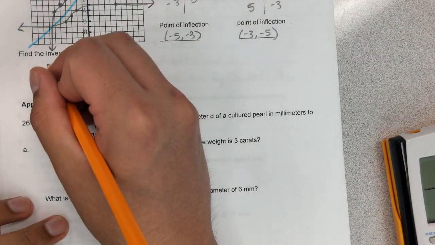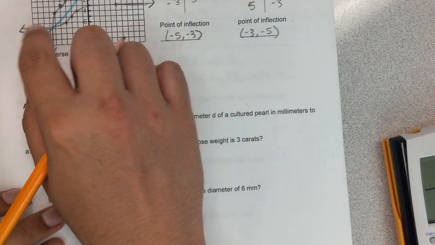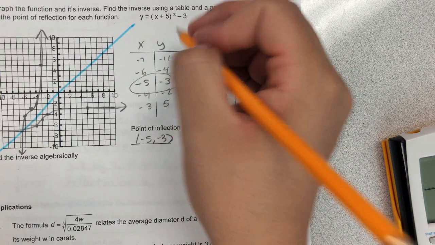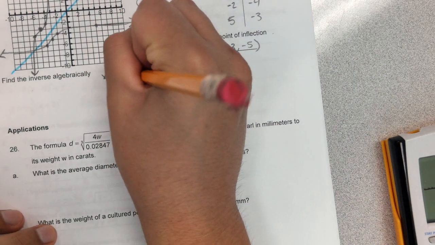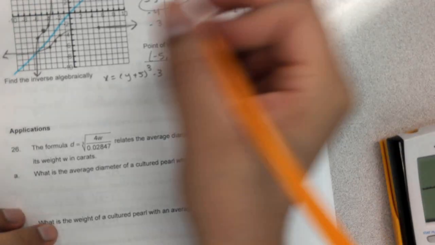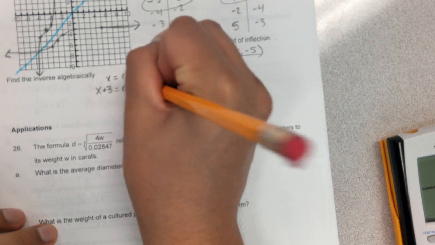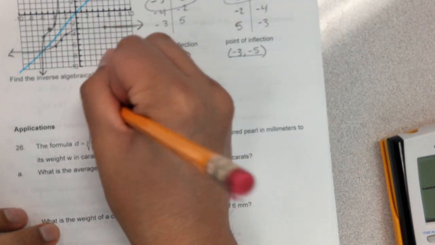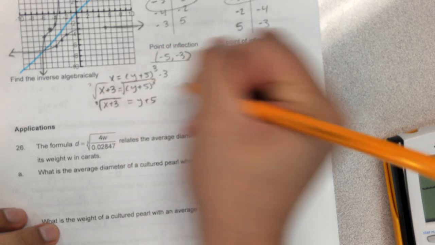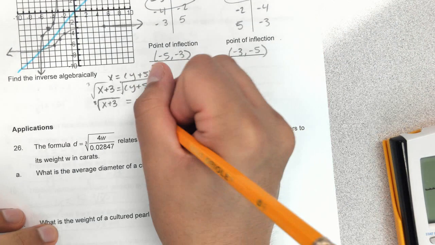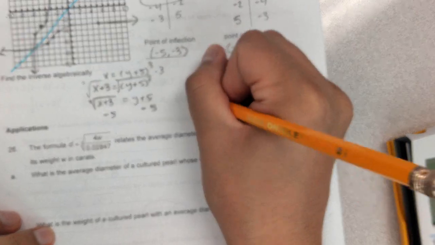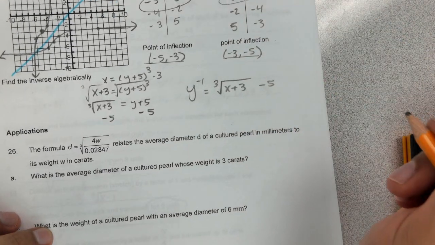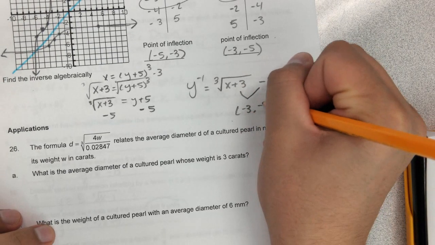Also, alright, so now let's find this function algebraically. It should be a cube root function. Again, you can tell by looking at the graph, it's going this way. Alright, so we're going to take the original one and flip the x and y. Alright, so now let's add 3. Cube root both sides. So we have the cube root of x plus 3 equals y plus 5. And then subtract 5. And so our inverse here algebraically is the cube root of x plus 3 minus 5. Which makes sense. This would have a point of inflection at -3, -5, which is what we had up here.